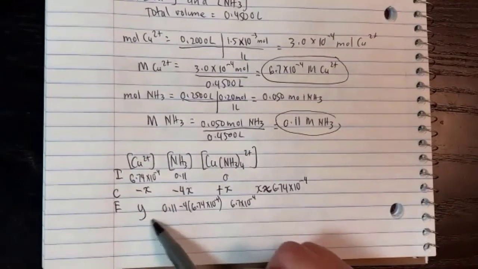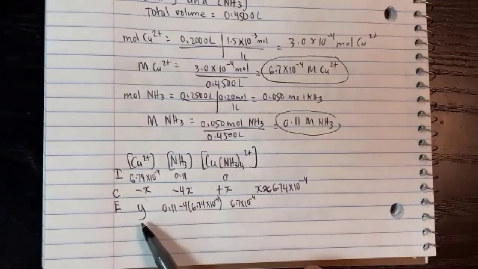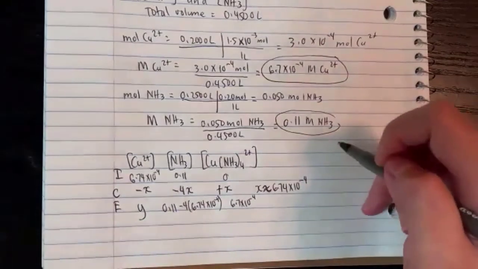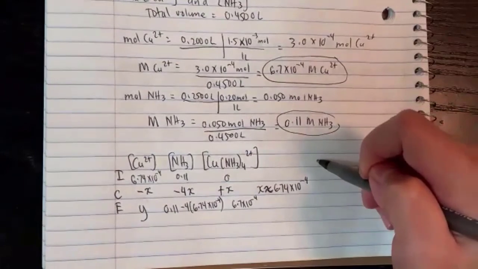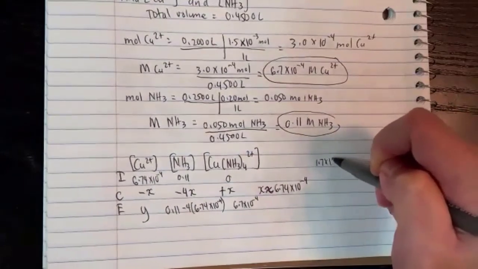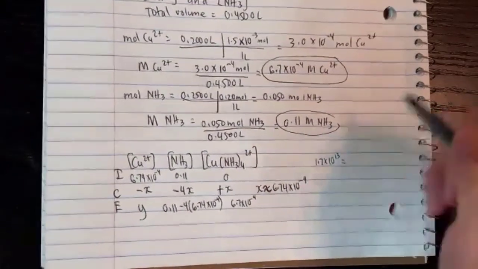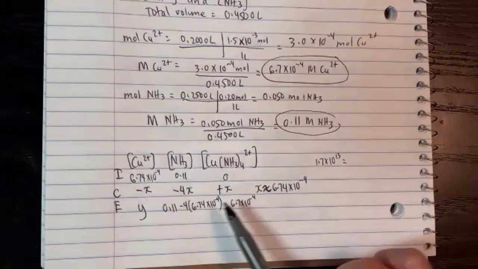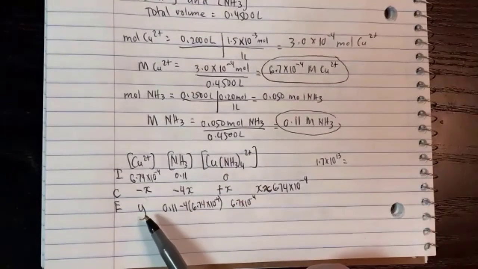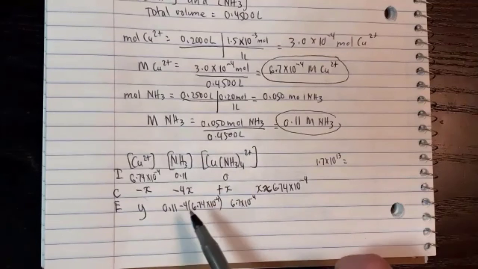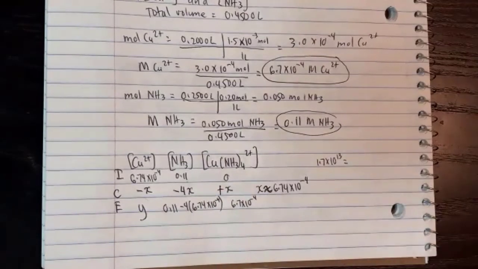Then we're looking for this guy. So all we do is we plug it back into the KF, which is given. The KF is given as 1.7 times 10 to the power 13. And the formula was this guy over y and this one to the power 4. Okay, so I'm going to go ahead and write it out.